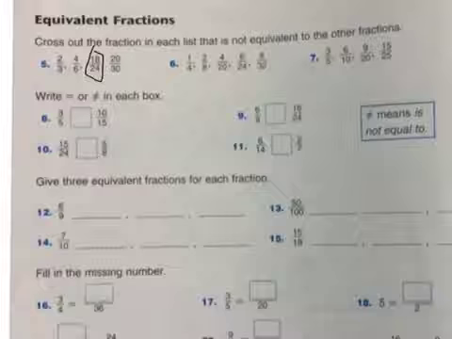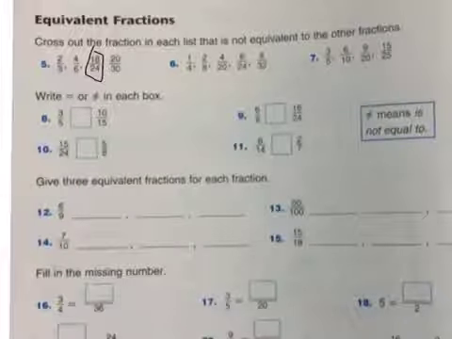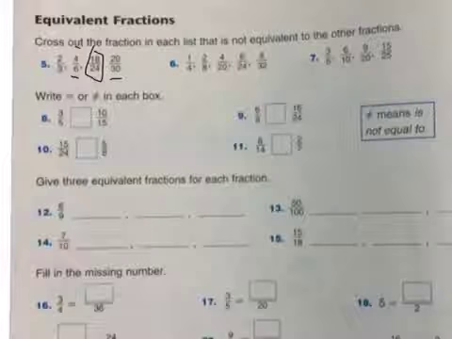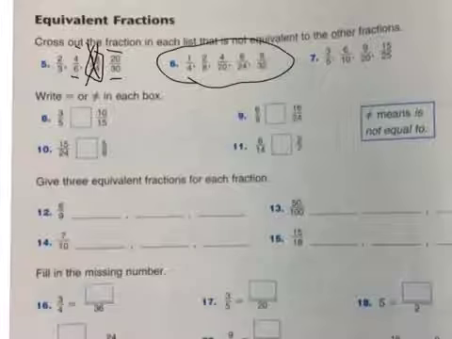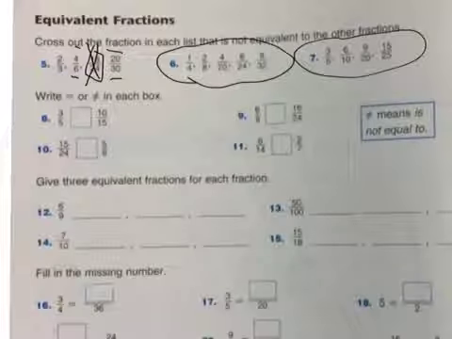The number 18 would have to be 16. Let's check the last one. What do we do to the 6 to make it 30? Times 5, correct? Well, what would be 4 times 5? 20. So the only one that does not belong is the third one. Go ahead and use the same thought process to solve 6 and 7.